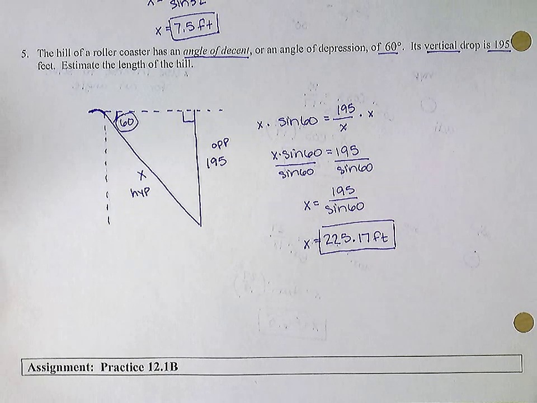Okay, questions on how I drew the picture, where I labeled anything, why you use sine, anything like that?